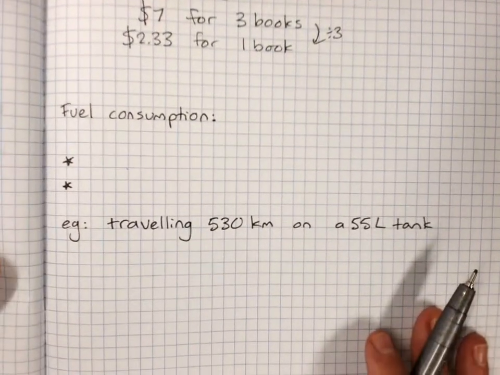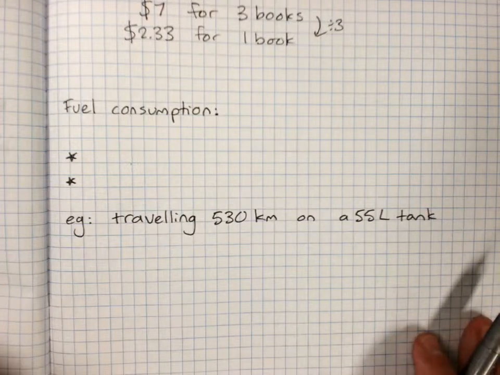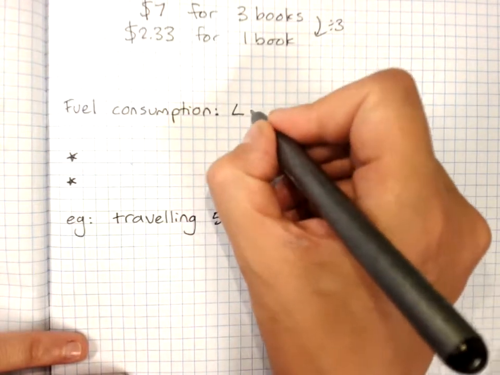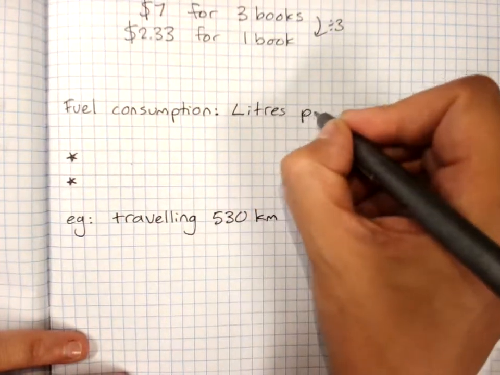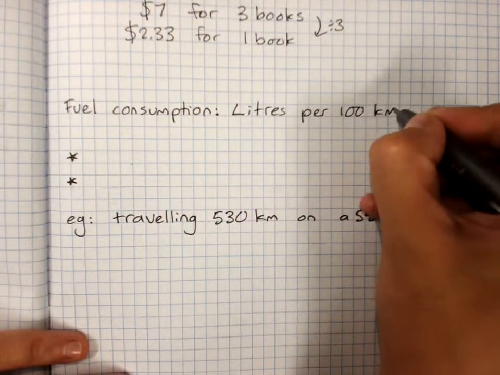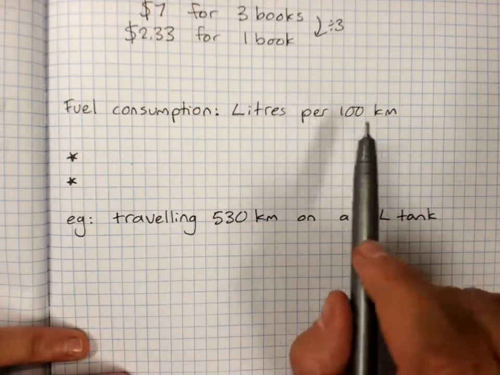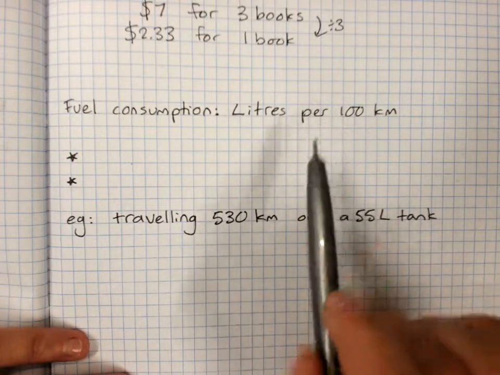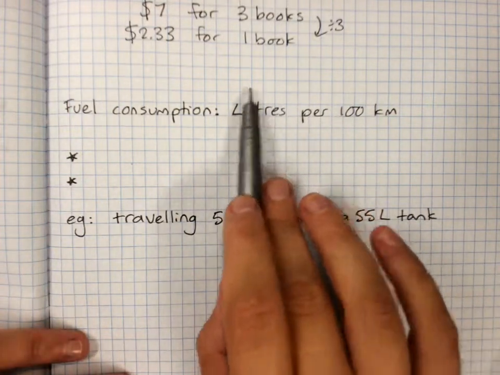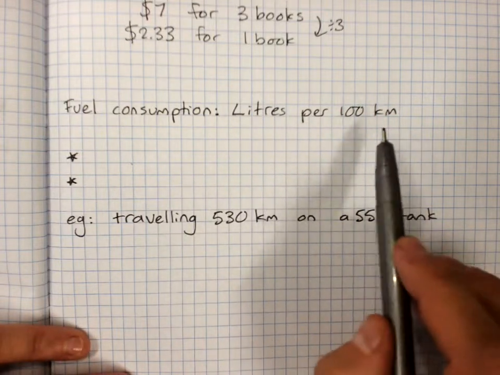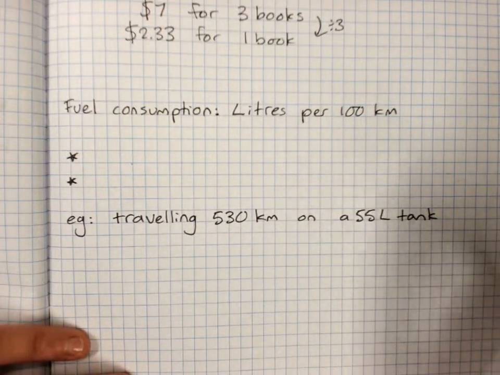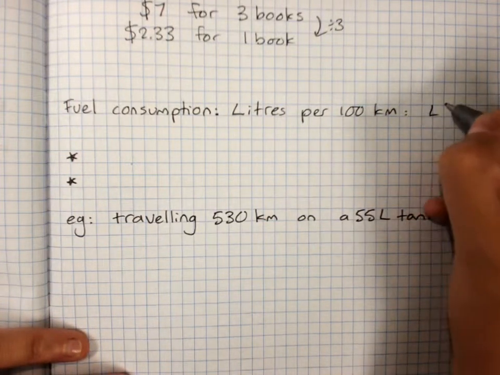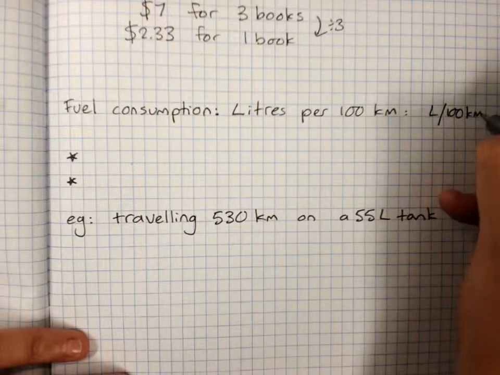Now, fuel consumption is one that often comes up, and it's given as a pretty weird rate. It's given as litres per 100 kilometres. So unlike most rates, when we want to get it litres, for one thing, it's in litres per 100 kilometres. And obviously, the smaller the amount of petrol that you use to go 100 kilometres, the more efficient your car is and the less it costs you to run. And that unit is litres per 100 kilometres.